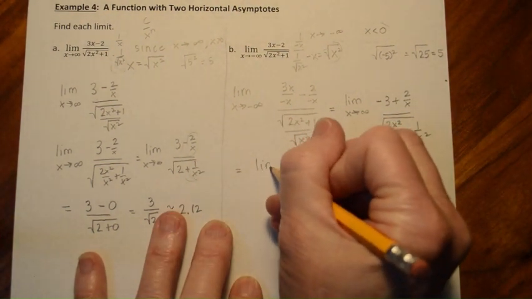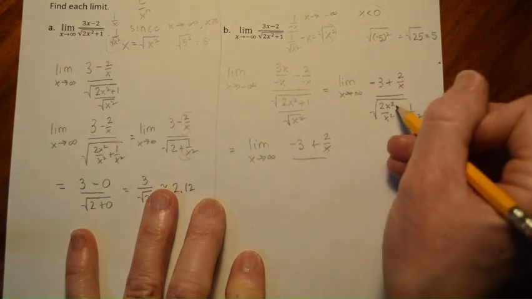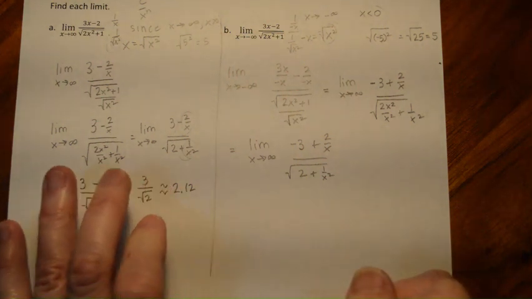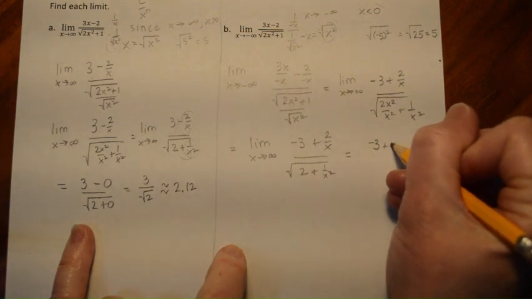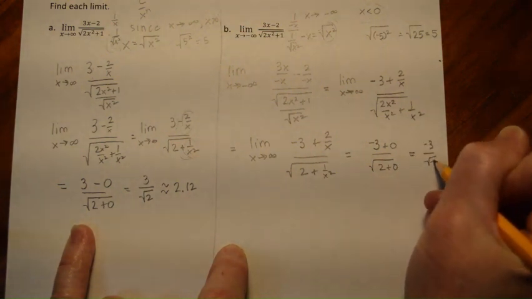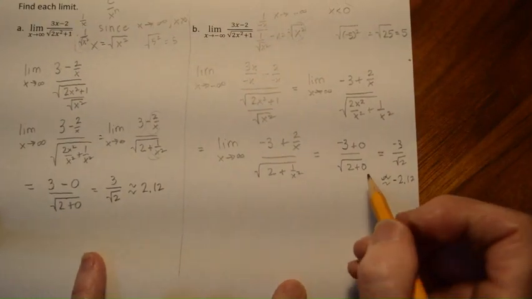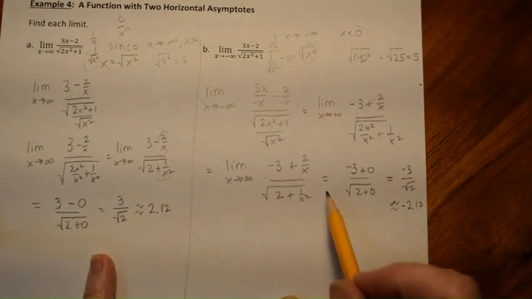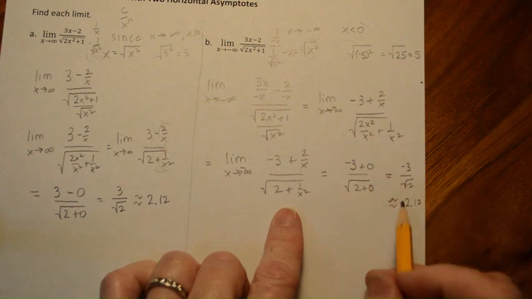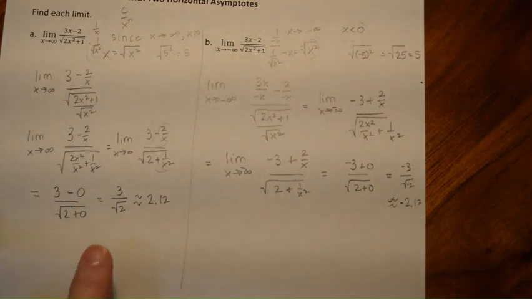Next step has us still the same in the numerator, negative 3 plus 2 over x. But down here, we're going to get square root of 2 plus 1 over x squared. Just like we did over here, this is going to end up giving us negative 3 plus 0, and then a square root of 2 plus 0, which gives us negative 3 over root 2. Sorry, I forgot the negative there. As x goes to negative infinity, we get negative 3 over root 2, so negative 2.12, the opposite of what we got here.